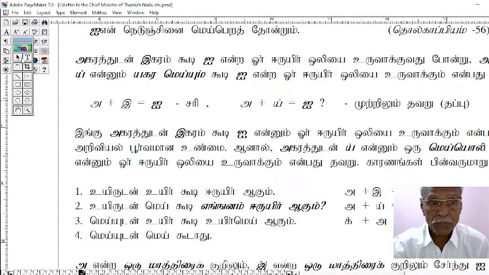Say, A plus E is I, okay, but A plus consonant E is equal to I? How? This is totally wrong.